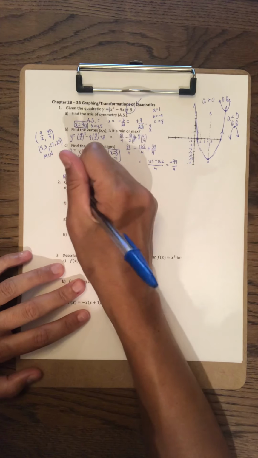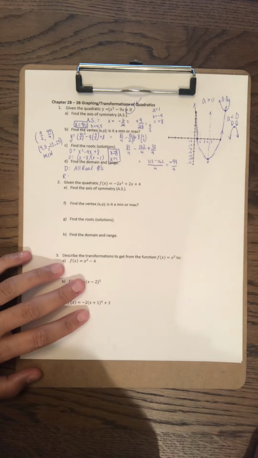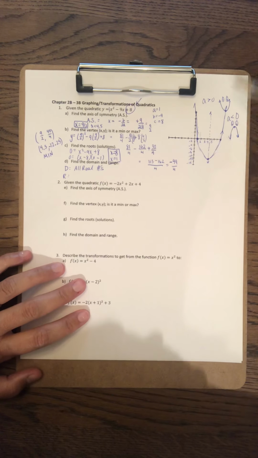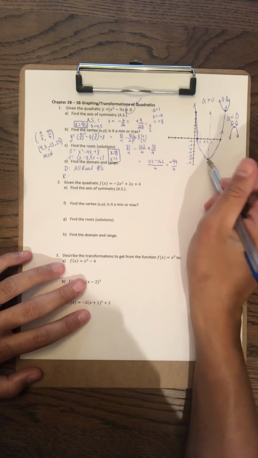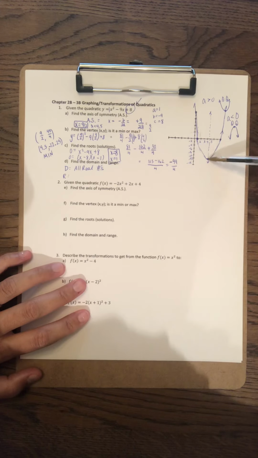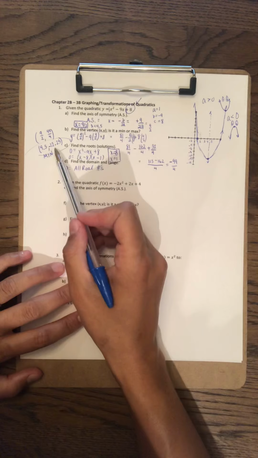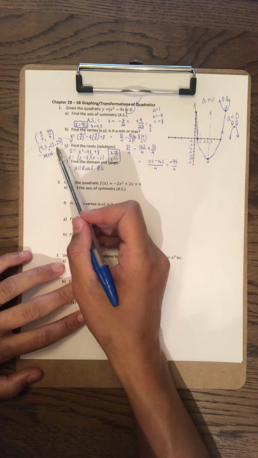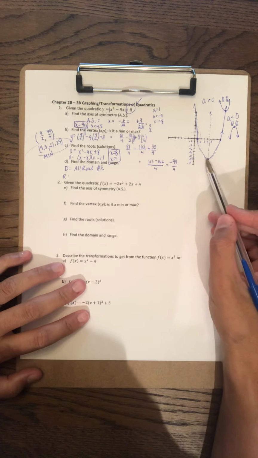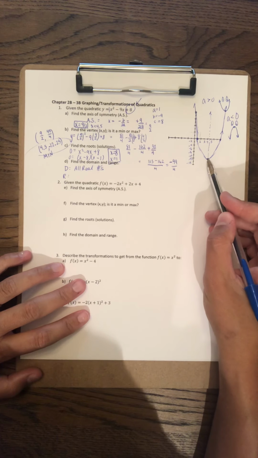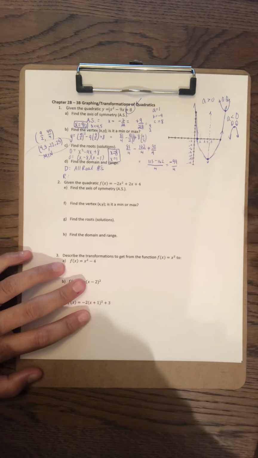The range, though, is the type of numbers that we get out. So for the range, the y values, we're saying, what can y be? Well, we can see here, y is not anything down here. Y is only numbers that are above this point, equal to this point or higher. So we found that the vertex was at 4.5 comma negative 12.25, which means that all the y coordinates are going to be either equal to negative 12.25 or more than negative 12.25.